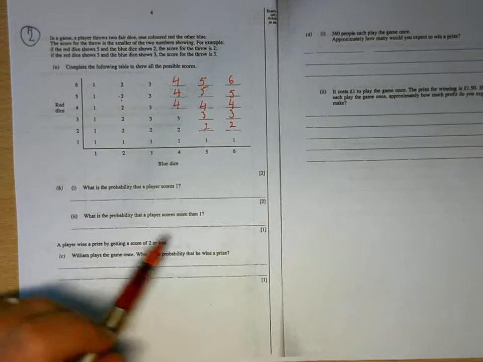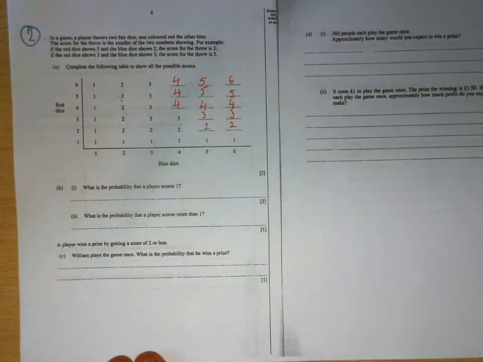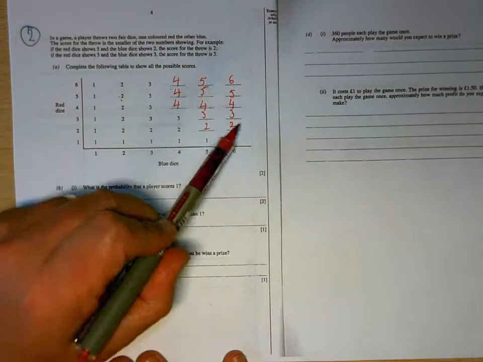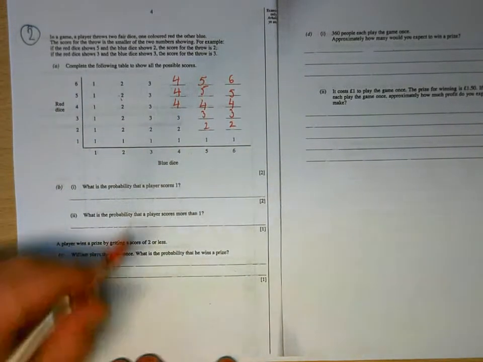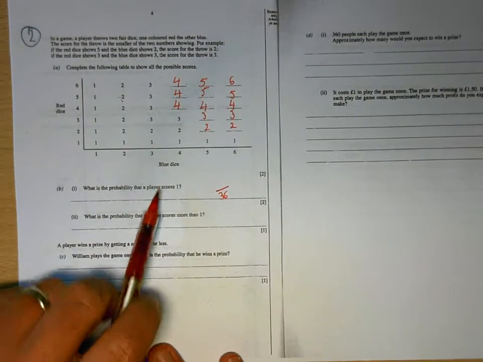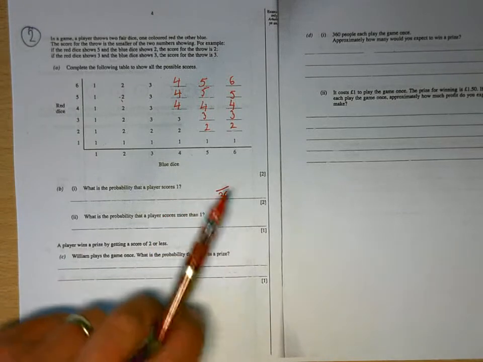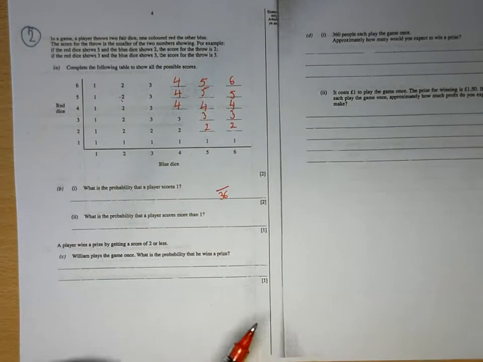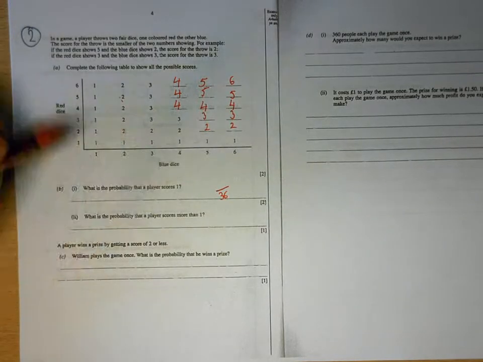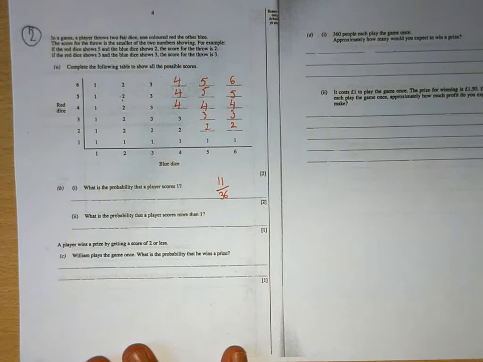Now this time our probability is going to be out of that total, which we'll get by doing 1, 2, 3, 4, 5, 6 across and 1, 2, 3, 4, 5, 6 down. 6 sixes. There are 36 possible outcomes there. So all my probabilities are going to be out of 36. The probability that a player scores 1, we need to count up how many different occurrences have a result of 1 inside our table. 1, 2, 3, 4, 5, 6, 7, 8, 9, 10, 11. So 11 out of every 36 plays will get a score of 1.